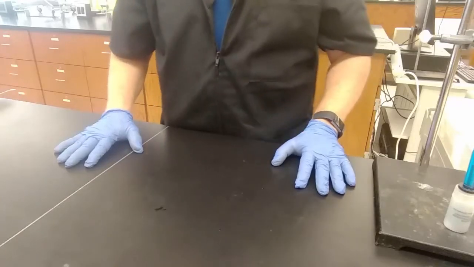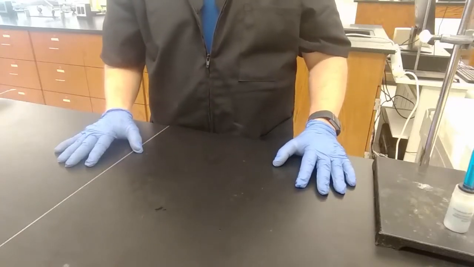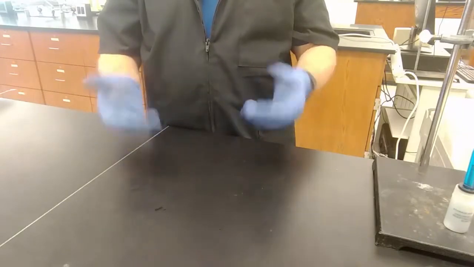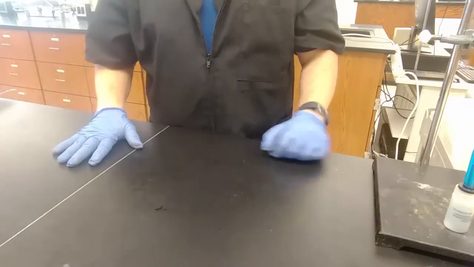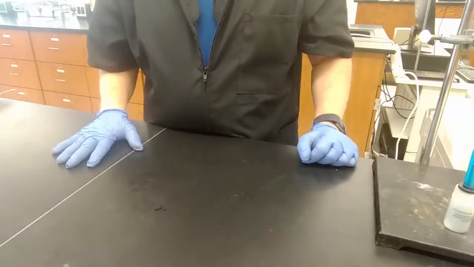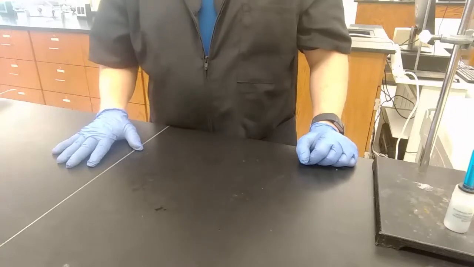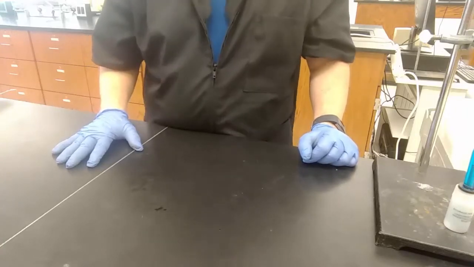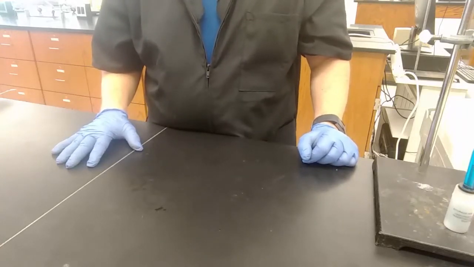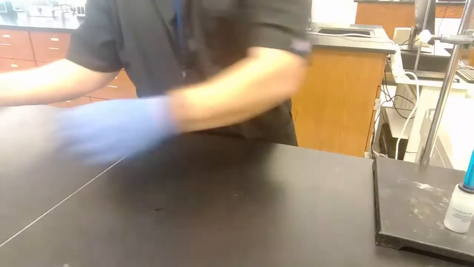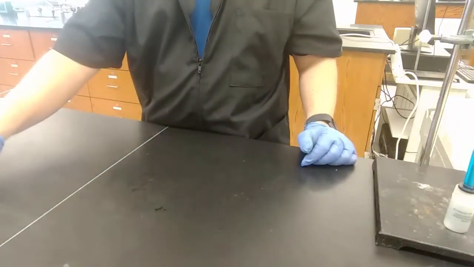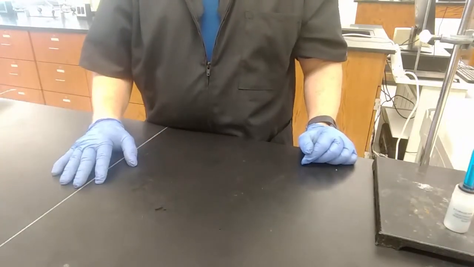Experiment 12, determination of solution pH. I, as always, have my goggles and gloves and a lab coat on for safety, and am following the procedure detailed in the lab manual. So we're doing another serial dilution, just like we did in the spectrophotometry lab, where we diluted that blue copper sulfate solution. This week we are diluting various acid and base solutions to get different concentrations of those.